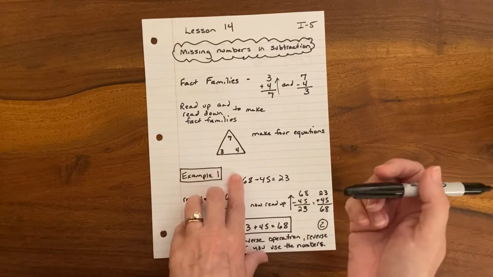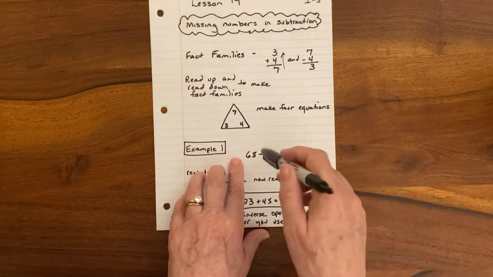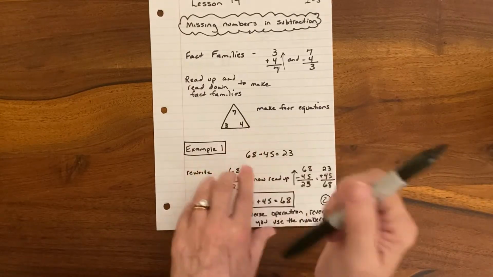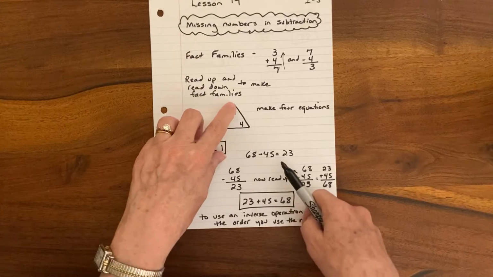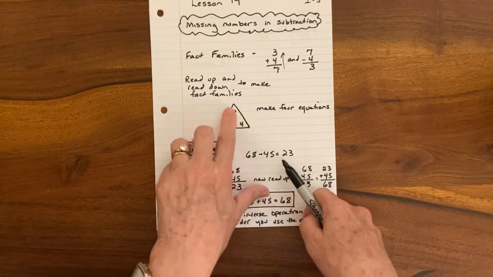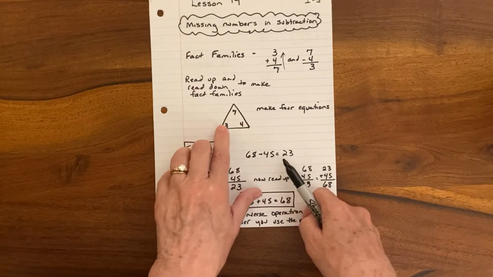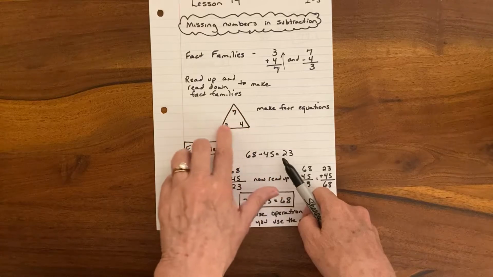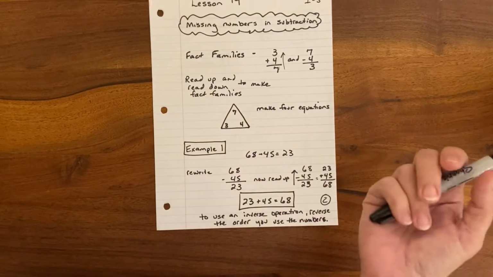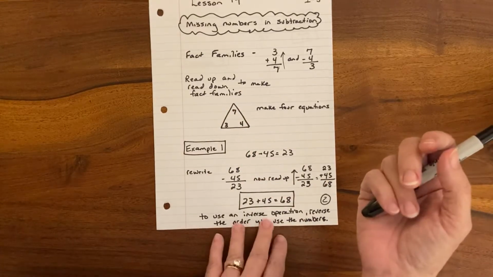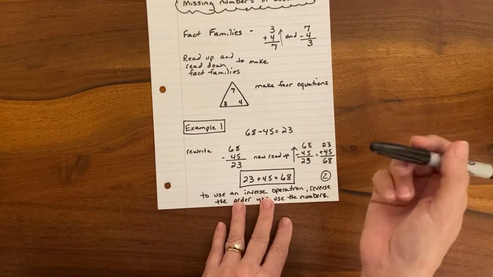I can use my fact families to make 4 equations, like I said. So sometimes you'll see it drawn like this, because 7 minus 3 equals 4, or 7 minus 4 equals 3, or 3 plus 4 equals 7, or 4 plus 3 equals 7. So sometimes you see flashcards like that. I don't know whether they still do that or not.